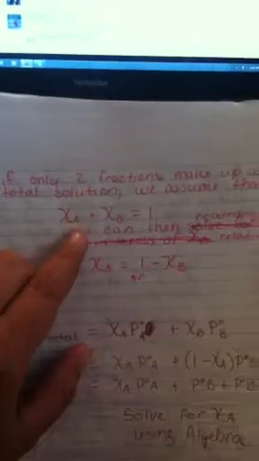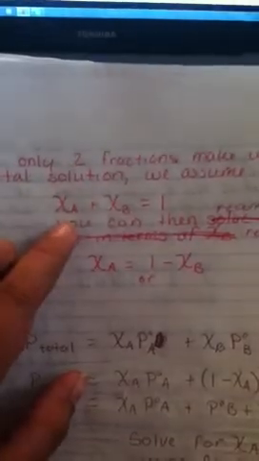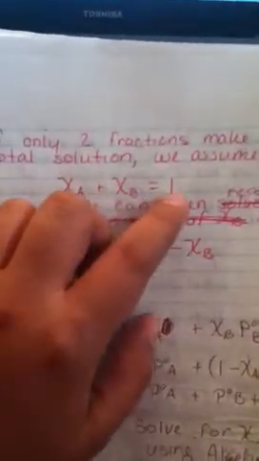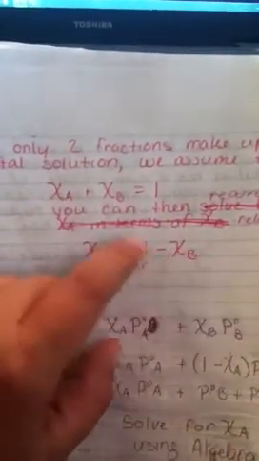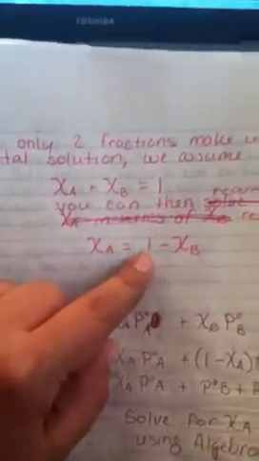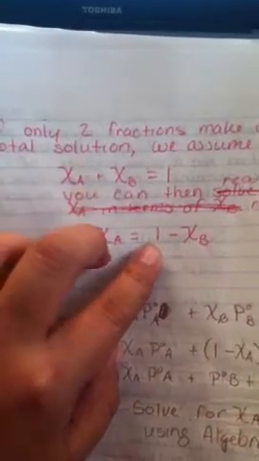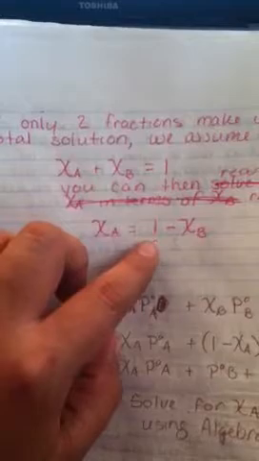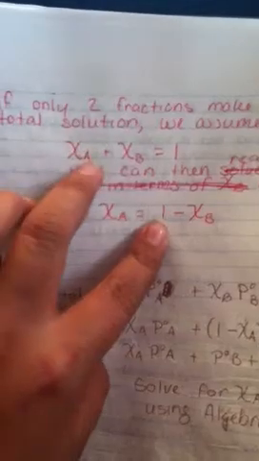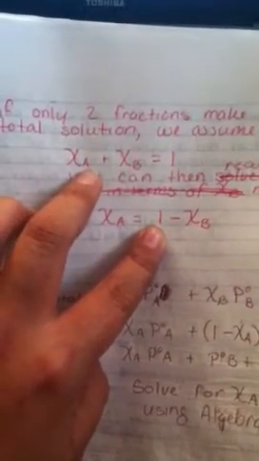But to pull this off, if you add up all the fractions, and the only things mentioned are hexane and pentane, with nothing else in there, you can assume that the sum of the fractions is going to equal 1. So you can solve for either the mole fraction of A or the mole fraction of B in terms of each other. The mole fraction of A is equal to 1 minus the mole fraction of B, or the mole fraction of B is equal to 1 minus the mole fraction of A. That's just basic algebra.